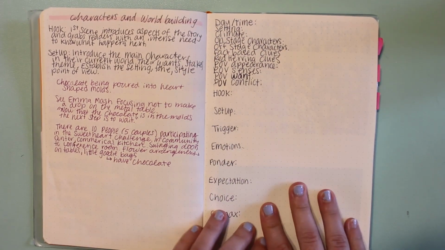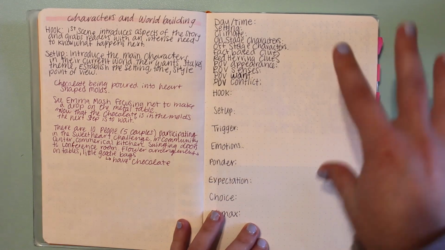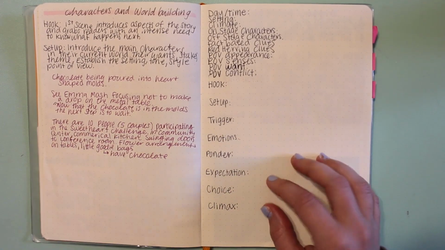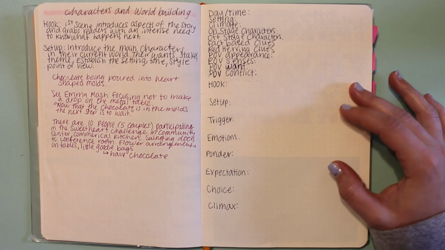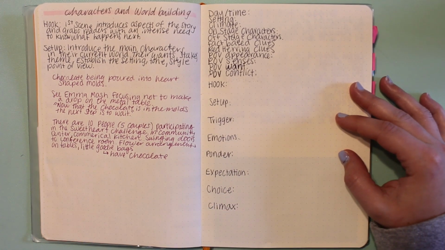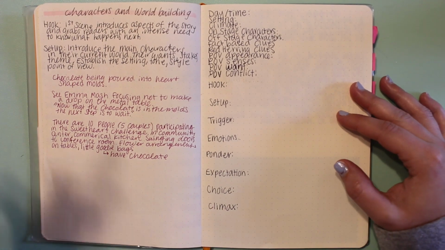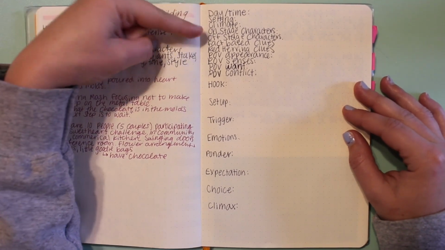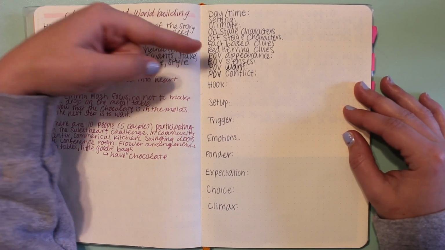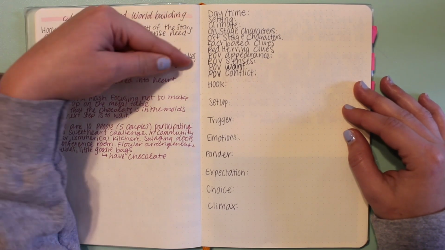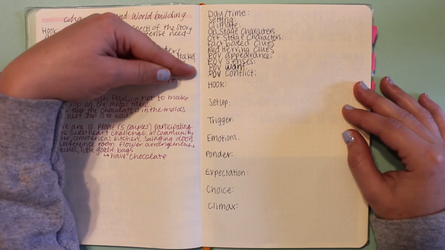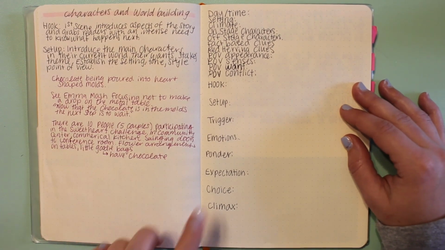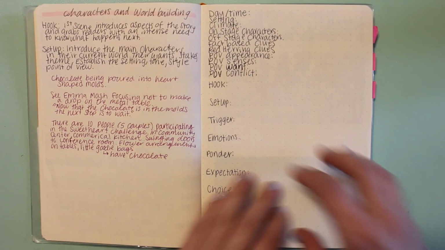And then on this side is when I'm actually going to write. I will do this side of the page before I write, so then I can add more detail, get the scene really descriptive in my head before going to write on the paper. So what I have is day and time, setting, climate, on stage and off stage characters, fact-based clues, red herring clues, POV appearance, POV senses, POV want and conflict. And then we have the hook, setup, trigger, emotions, ponder, expectations, choice, and climax for each scene.